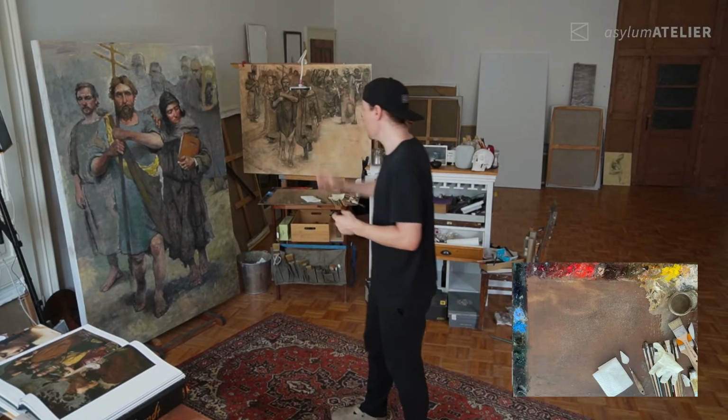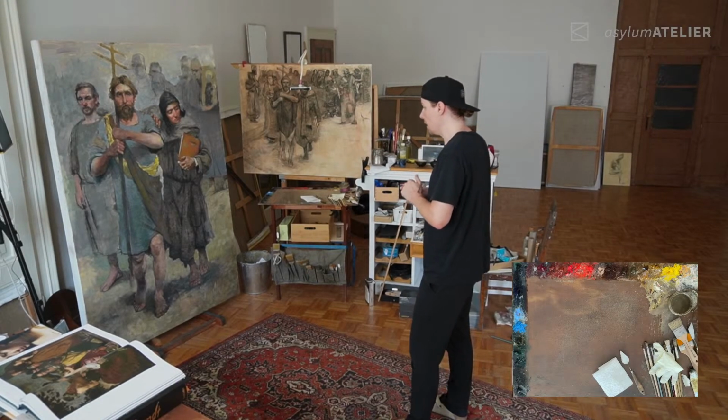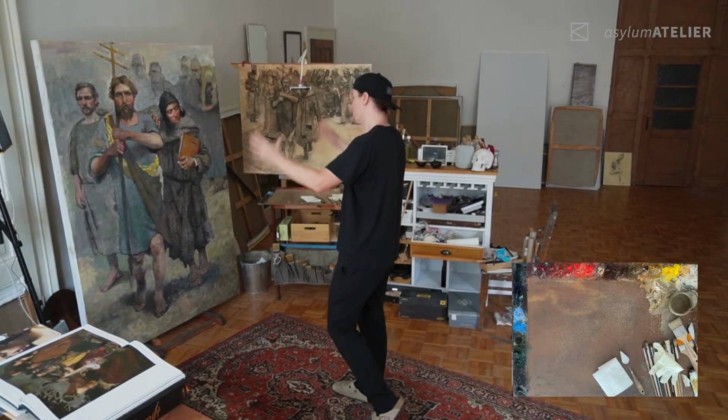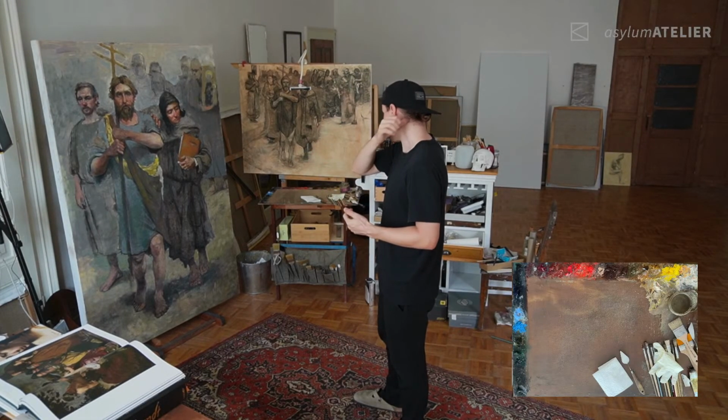It also has its drawbacks. As you can see right now, I have to cover different parts of my window to have one even light hitting my canvas.